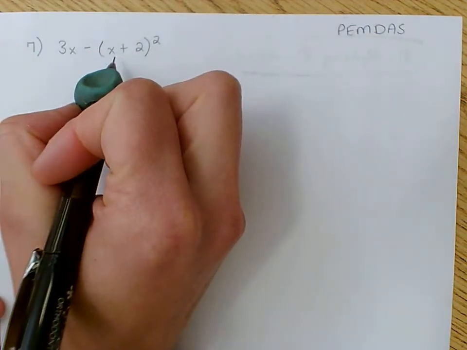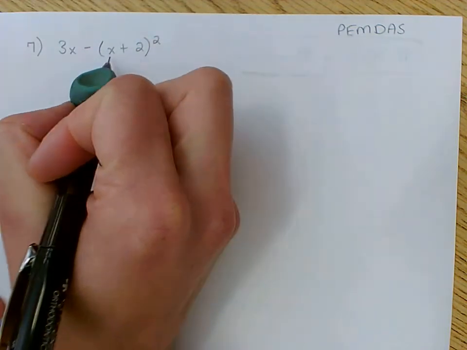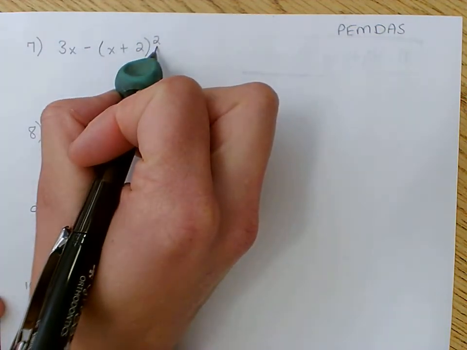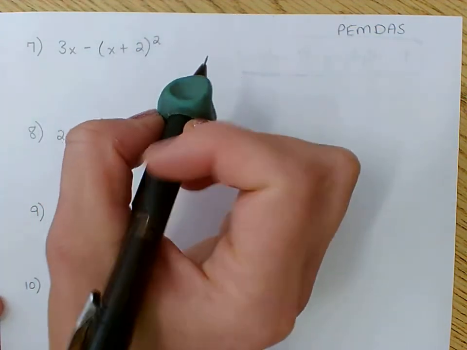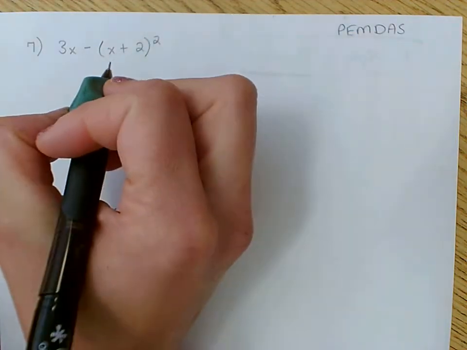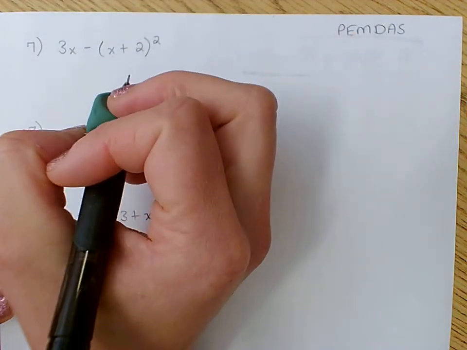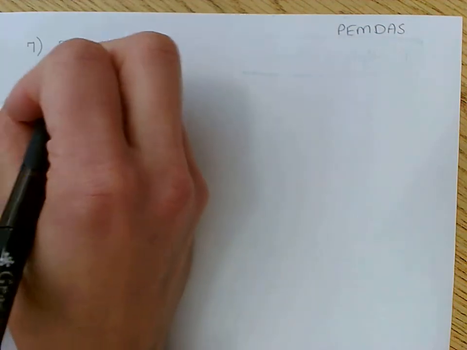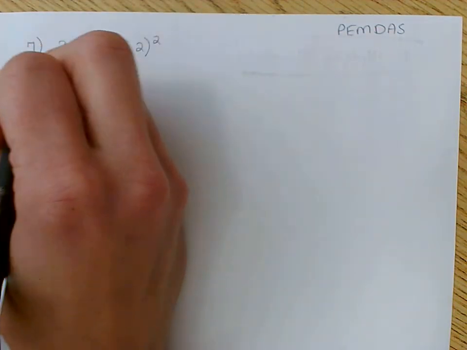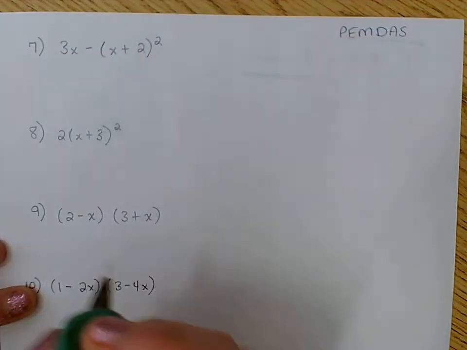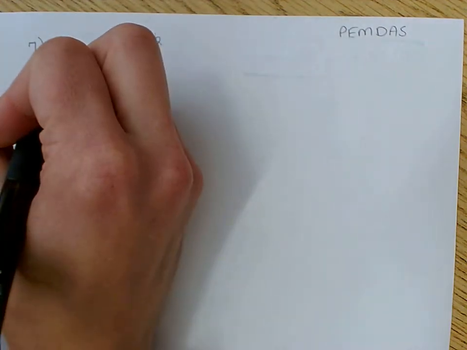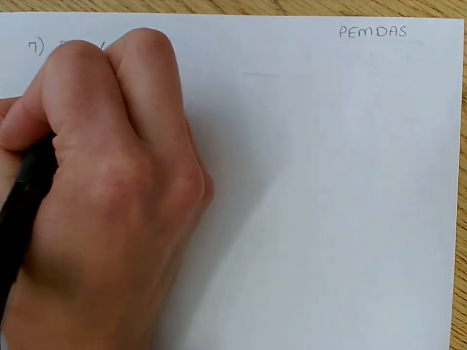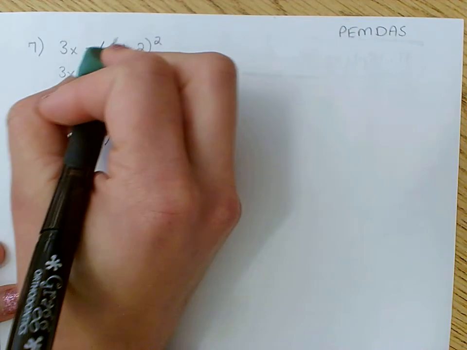Just like what we talked about in the other video, if you have something squared, remember you have to figure out what that is, write it out, and then double distribute, okay? What's going to happen with this 3x and the minus in front is that it's just going to come down for the moment until we can figure out what this is.